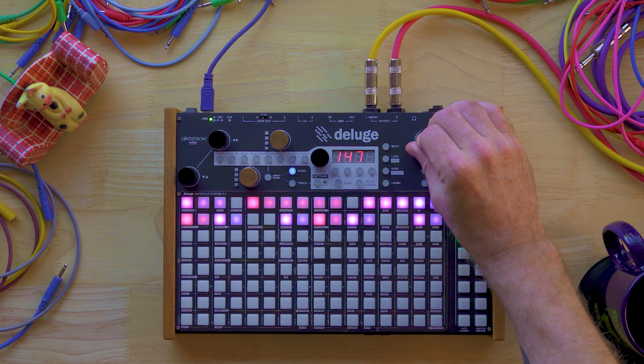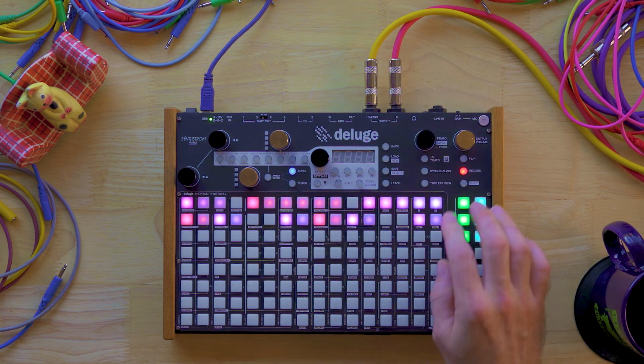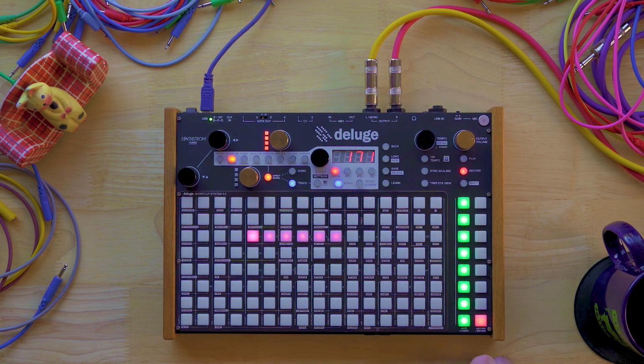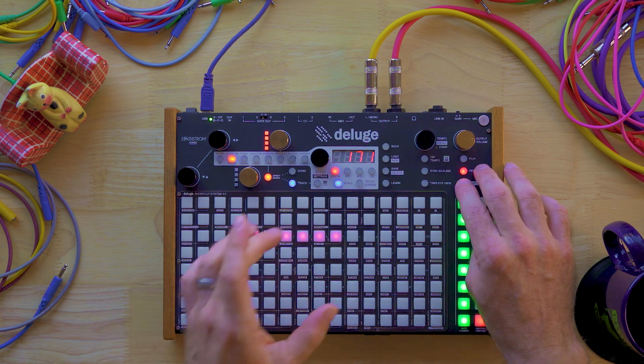And again, now that you have this MIDI in here, you can go in and play around with the sounds. Do whatever you want.